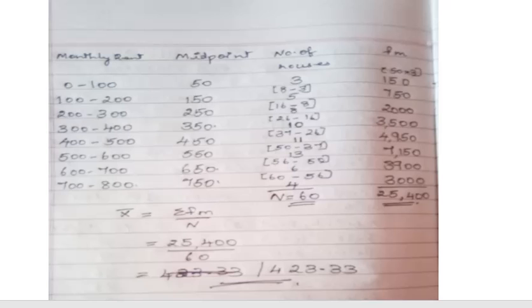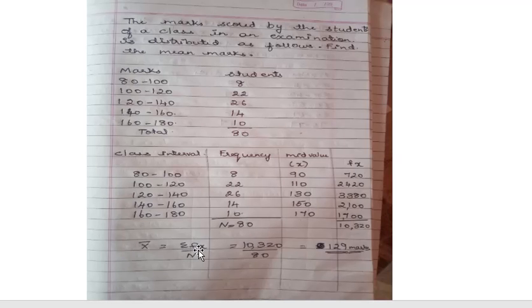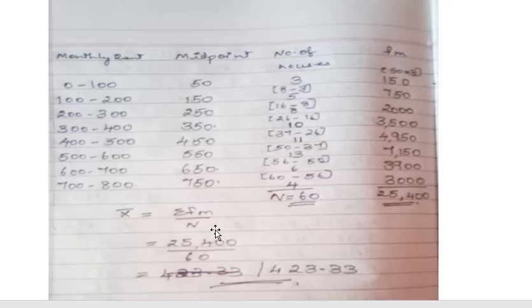Now x mean, the formula is x mean is equal to total of fx divided by n. It can be fm also. Okay, so total of fx divided by n: 25,400 divided by 60, that is this value is 60.